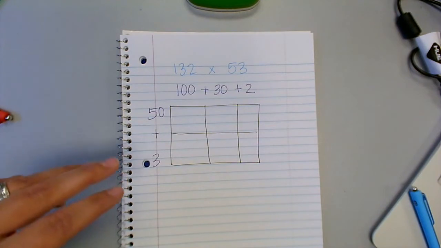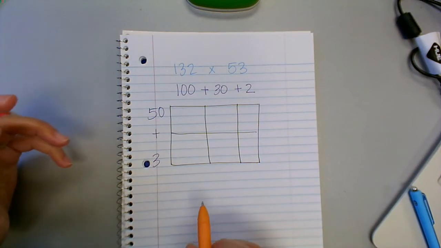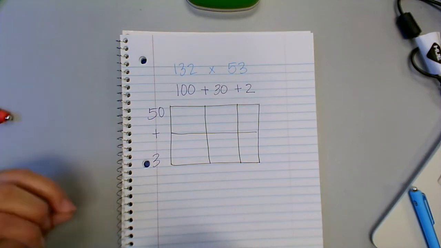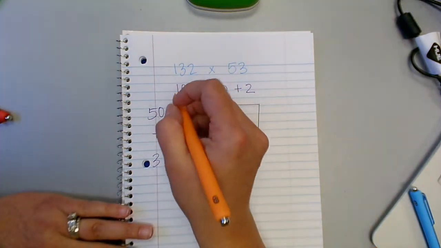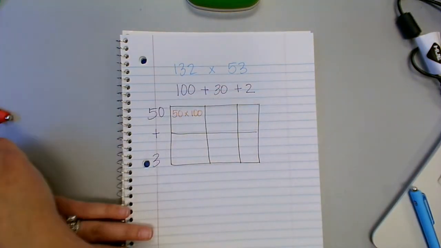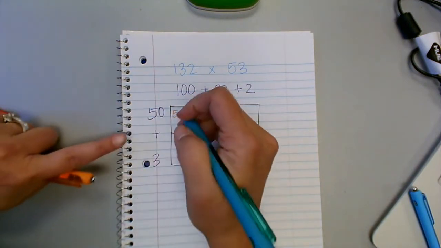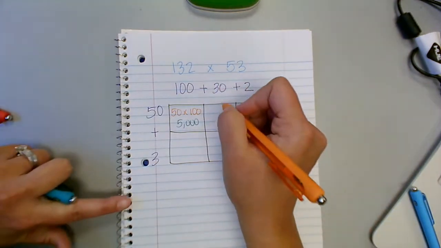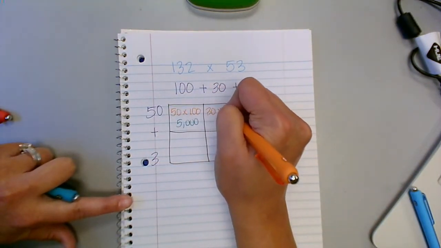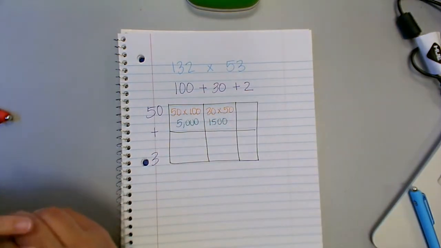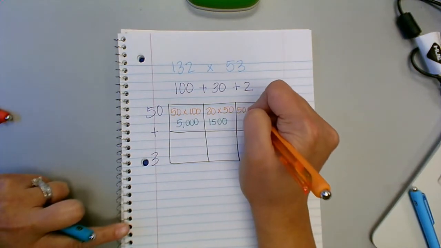I know the kids tend to worry about how neat their boxes are, but that's what's great about this, it's not as confusing as lattice, which I'm sure some of you have seen your students use. So we're going to start by doing 50 times 100. And when we do that, we get 5,000. And then we do 30 times 50. And then again, we get 1,500. And 50 times 2 gives us 100.